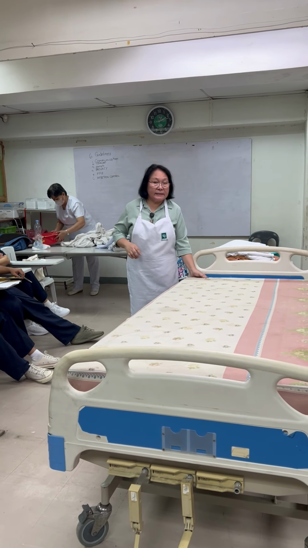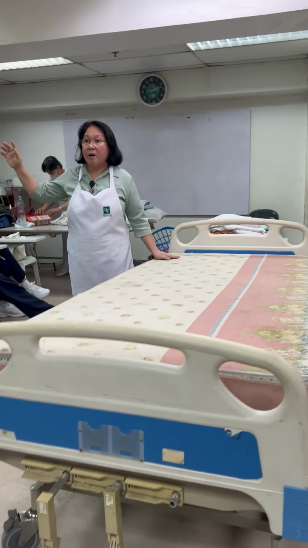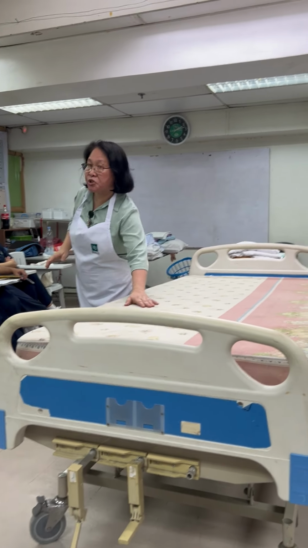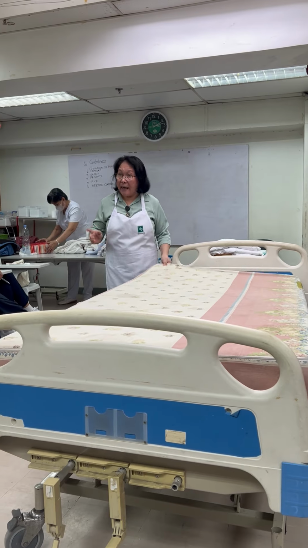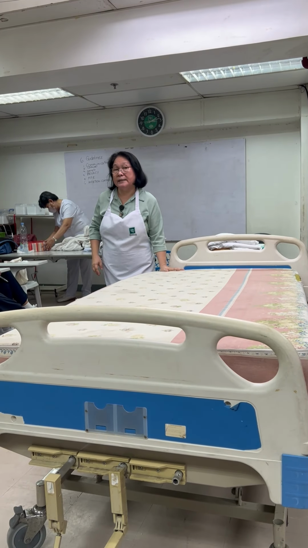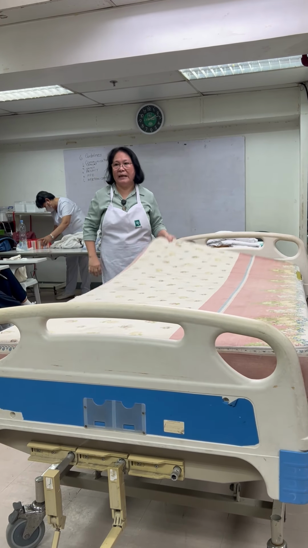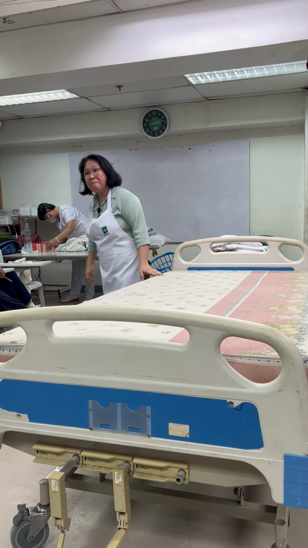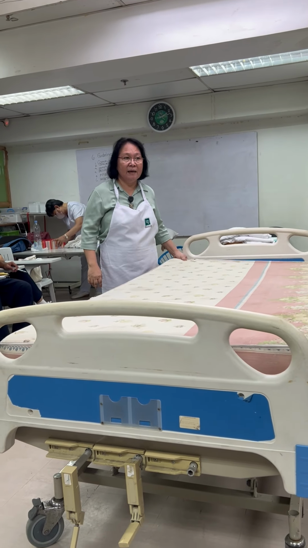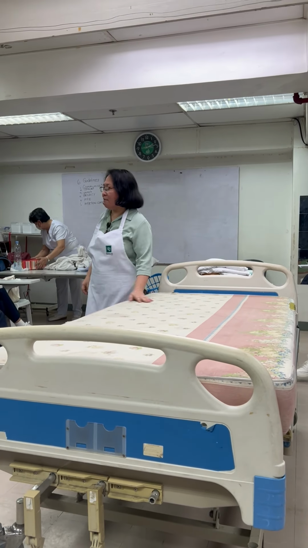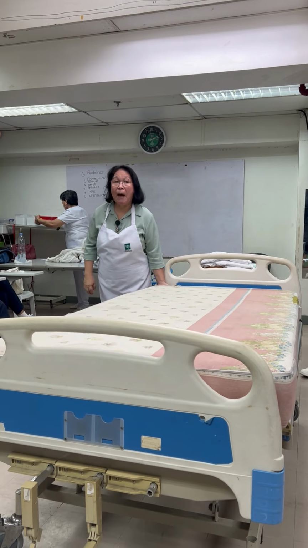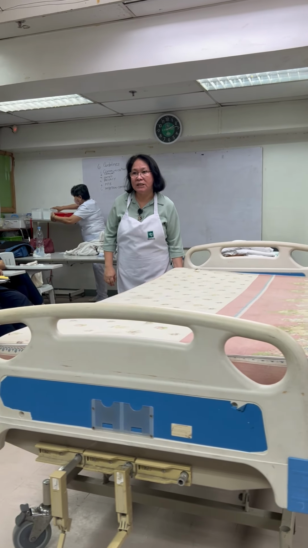That's why in our home management, remember, we use this type of mattress. How do we clean it? We vacuum and then air it, and turn it to the sides every 3 months. Every 3 hours, no, every 3 months.